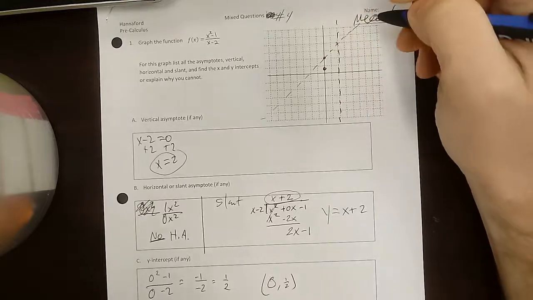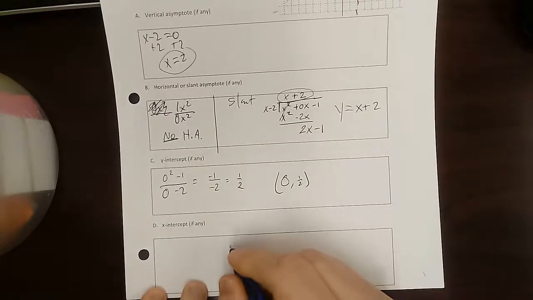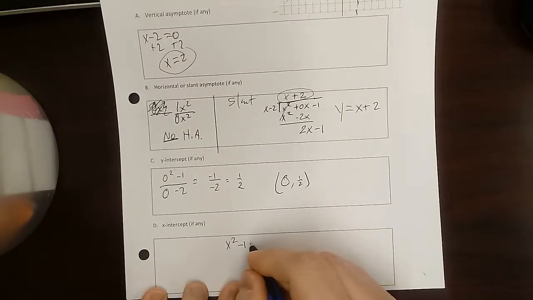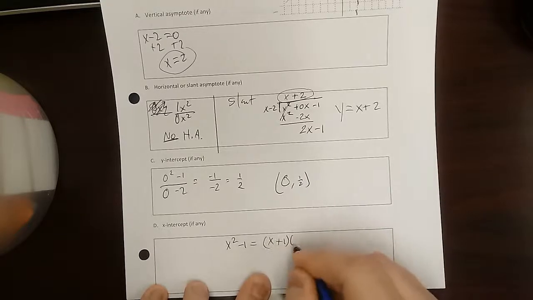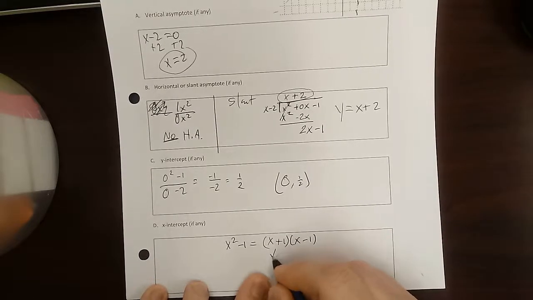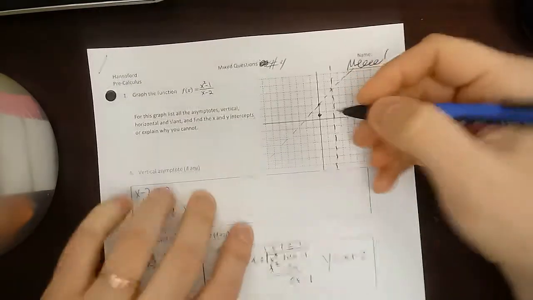All right. And then we just got to see if there are any x-intercepts. And so the way we do x-intercepts is we solve the top. And so we got our x squared minus 1. And we just go, hey, that factors to x plus 1 times x minus 1. And we solve it, and we get x is equal to negative 1, or x is equal to 1. And so negative 1, 0, and 1, 0 are going to be my two x-intercepts.